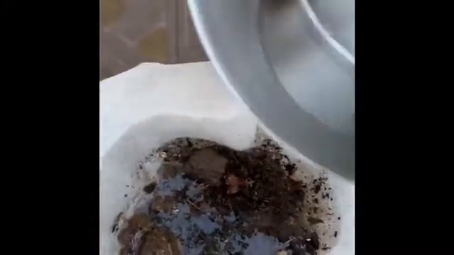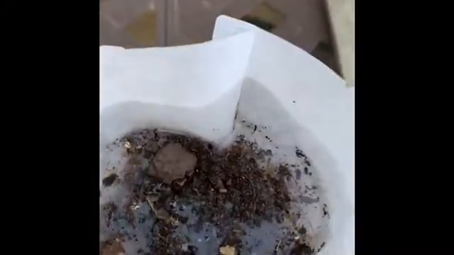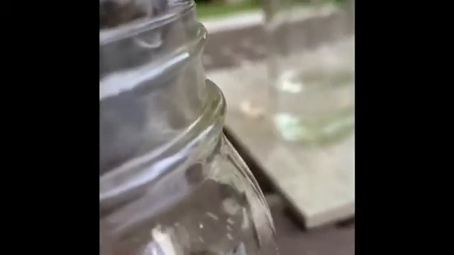Now let's try the last one. The last one is another mixture, but this one has more sand than organic matter. So let's see what happens when it goes through there. It's doing like the sand before. See how all the water is kind of puddling up at the top, and it's dripping through slowly.